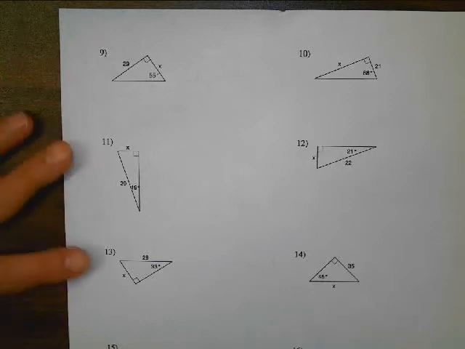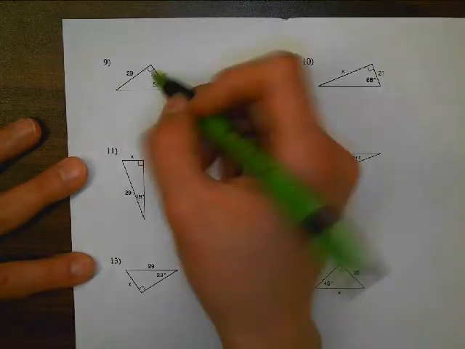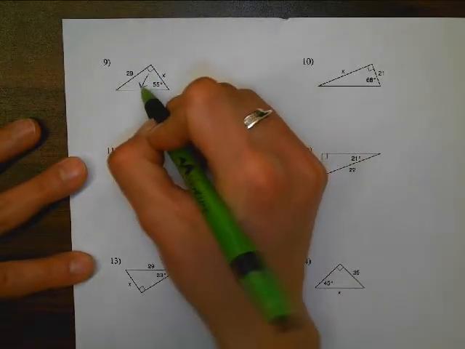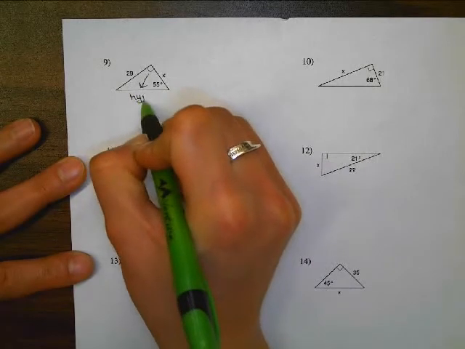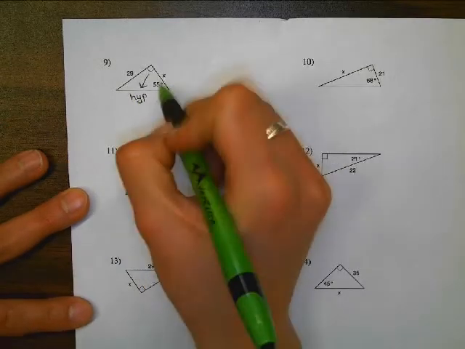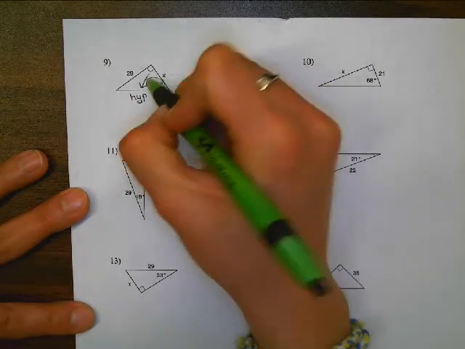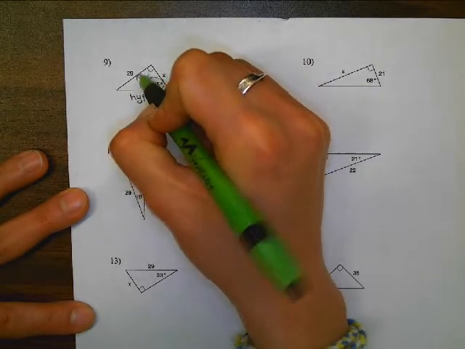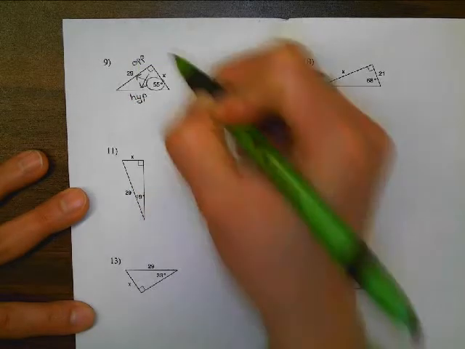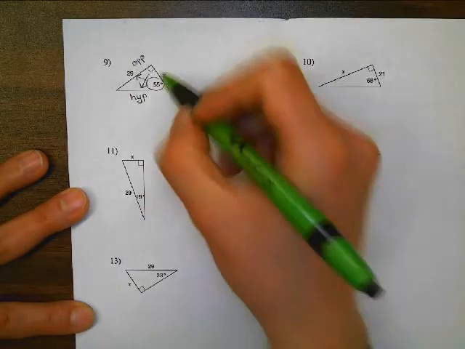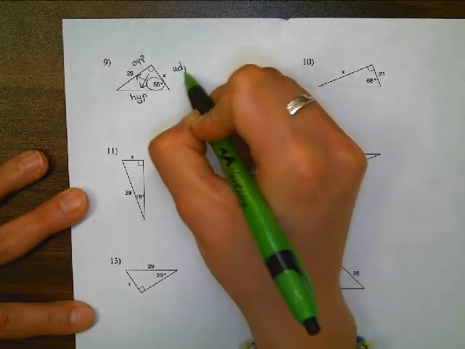So if we go back to the top, we'll do number 9. Remember, we always label our hypotenuse first, which is always across from our 90-degree angle. So this is my hypotenuse. And now we're using this angle of 55 degrees. So if this is the angle I use, then the opposite side over here, the 29, is going to be labeled as opposite, which means that this x must be the adjacent side.